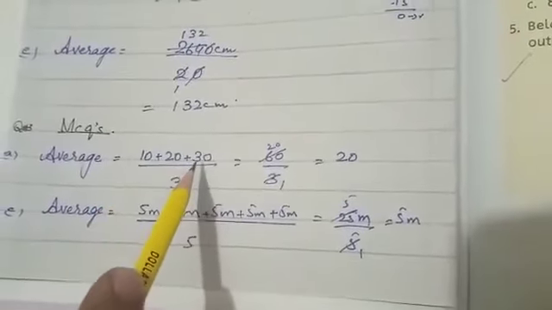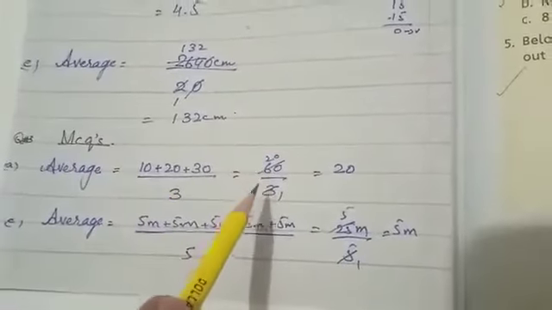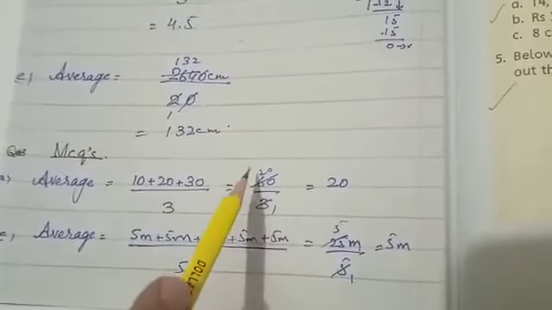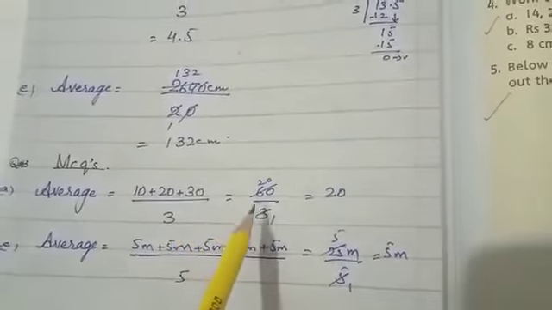10 plus 20 plus 30 is equal to 60. Now we divide 60 by 3. 3 ones are 3, 3 twos are 6. So you can simply say 3 twos are 6, 60. So our average is 20.